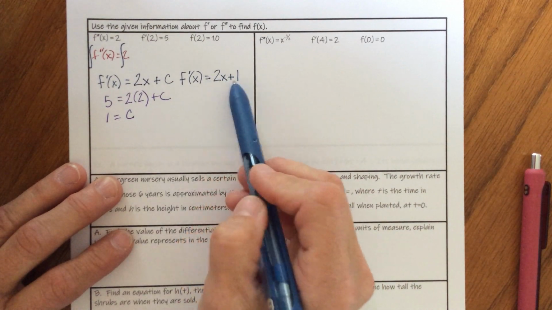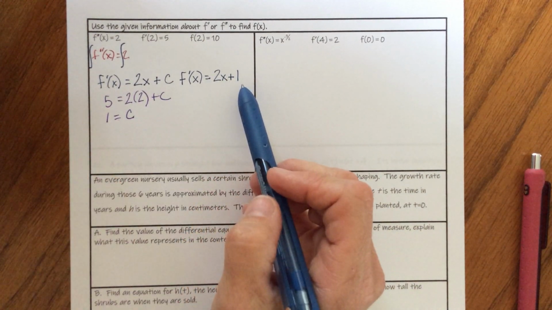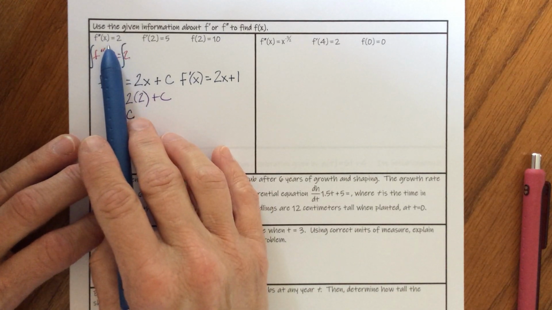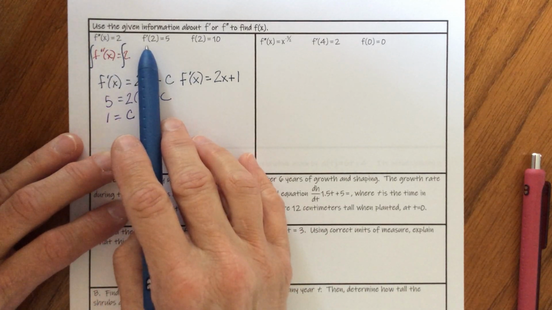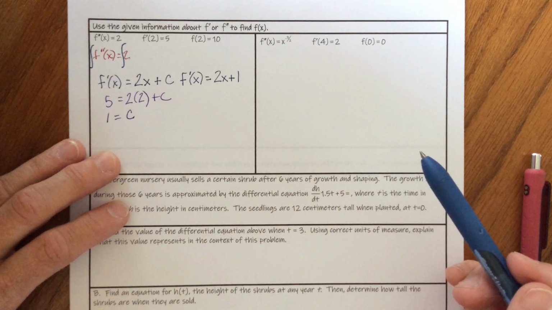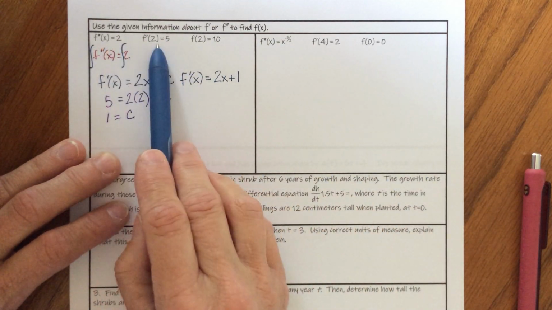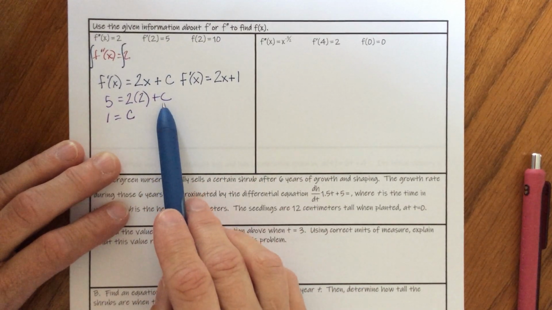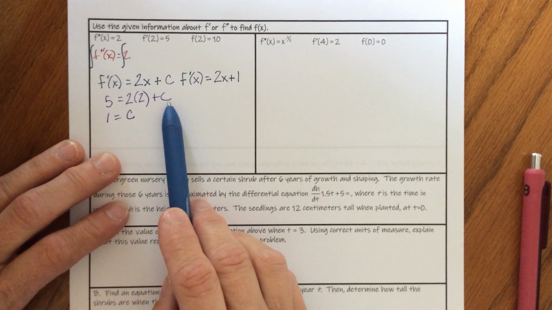And this is the only first derivative that satisfies the fact that f double prime of x is 2 and f prime of 2 is 5. So this information was what we needed to be able to find the actual value for c.